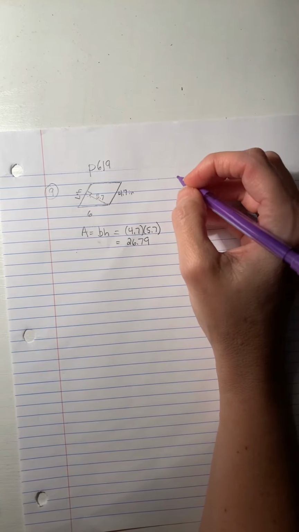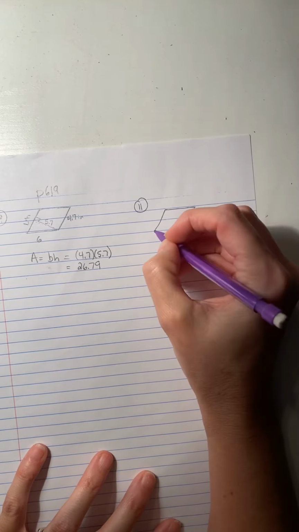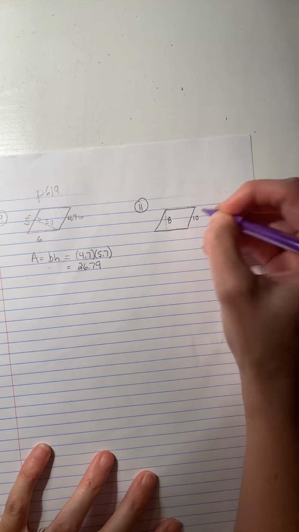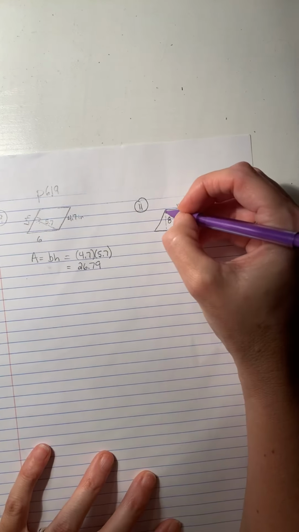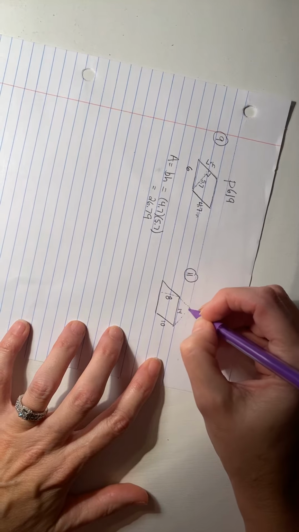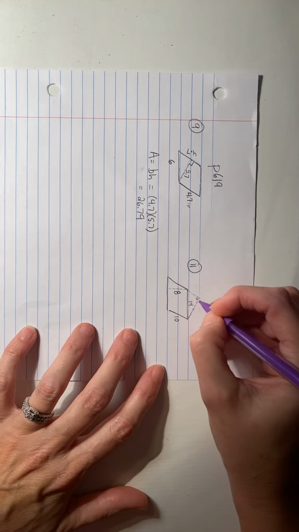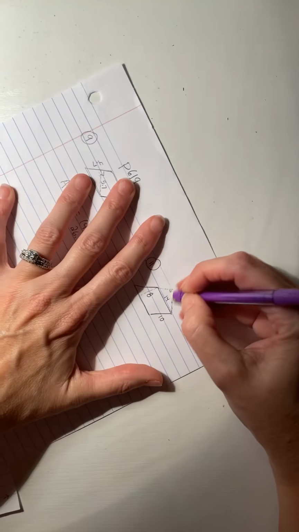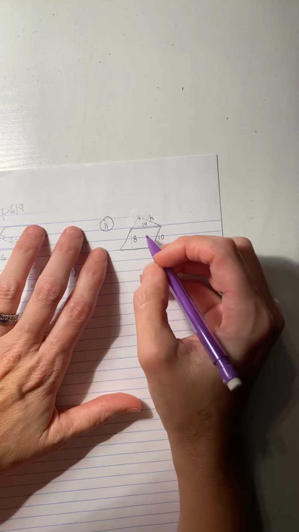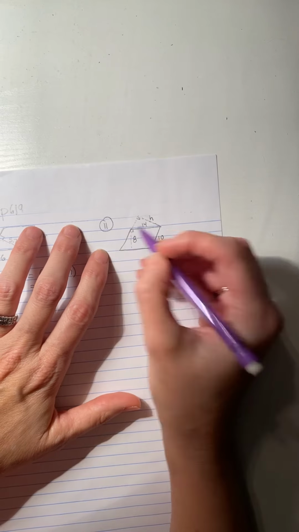Okay, that's number 9. Number 11 looks like this. That's an 8, that's a 10, that's a 14, and then you have this kind of funky extension out here. There's a right angle there, and that is H. Okay, this is one of those problems where they're asking us to find H.